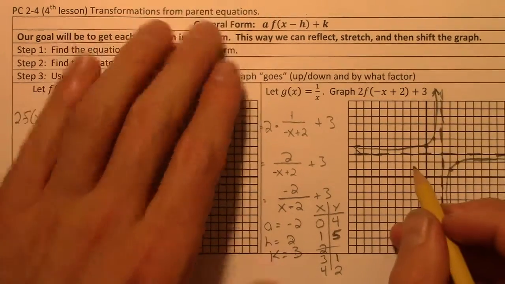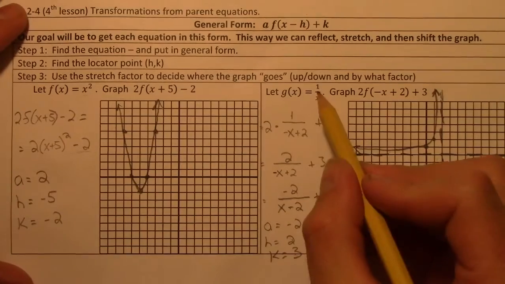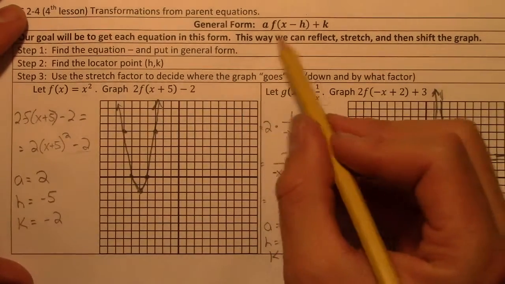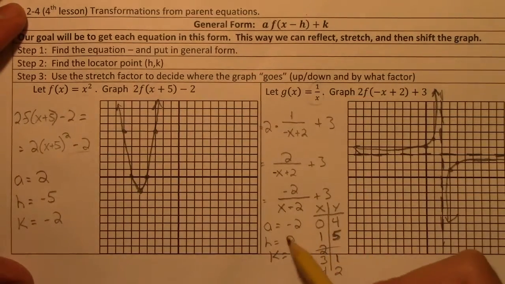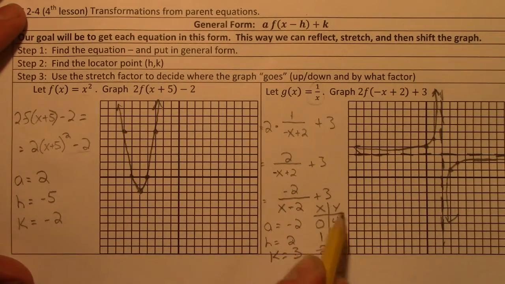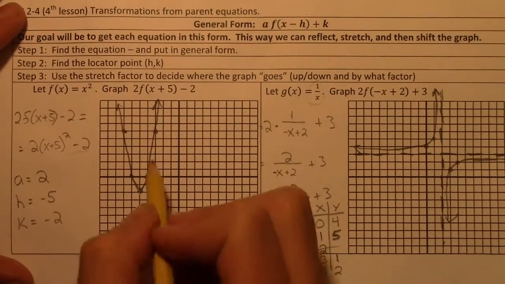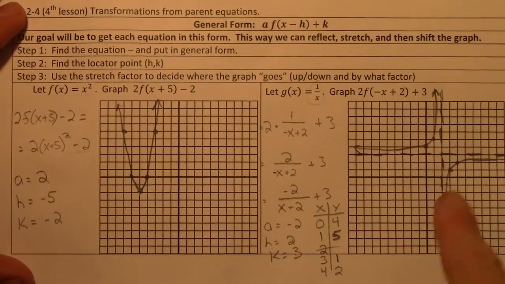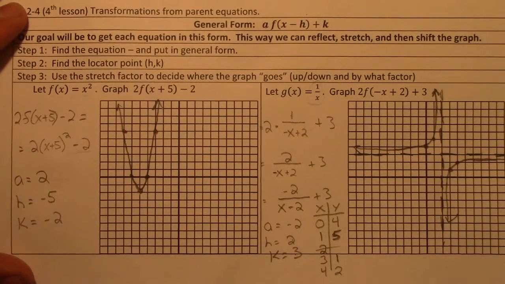That is how I would transform that function. I have to know something about the parent, and then I have to apply all that. So get it in this form first, and then figure out your locator point and analyze the A. If you don't know exactly where the point should go, start using a table of values. I could have done the same thing over here to figure out the rest of them, just knowing that I can just plug in the numbers. It takes a little bit longer, but if you don't know immediately where they should go, that's one way to do it.